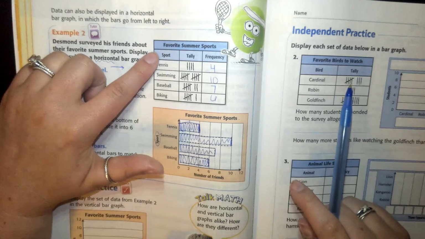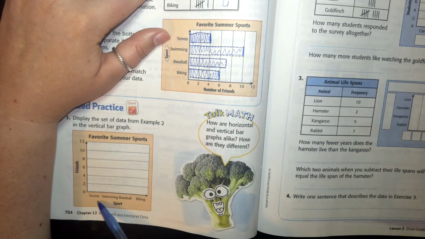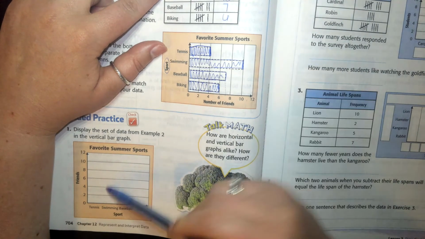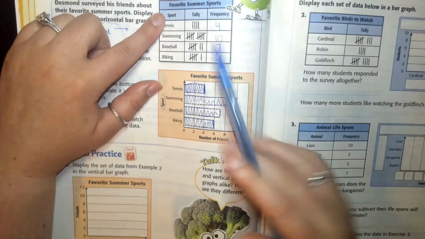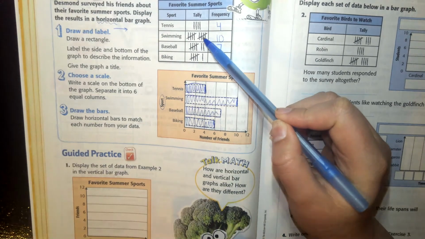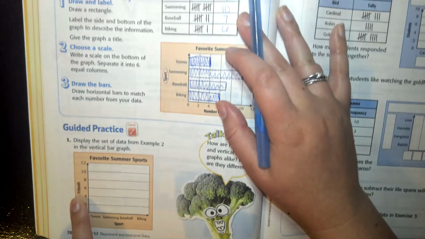Remember that that came from up here. Here's my sports, so that's what I plugged in down here. And then instead of writing tally right here, these tally marks represent my friends, which is why I wrote friends here. Okay?